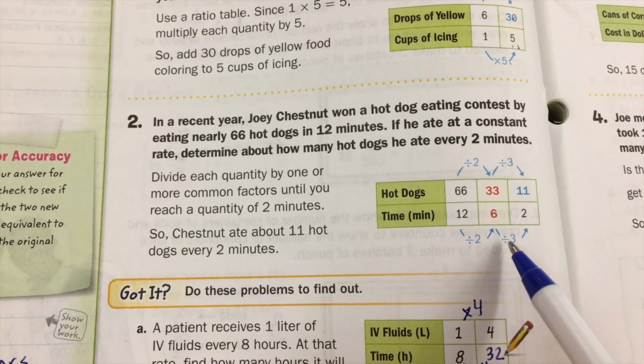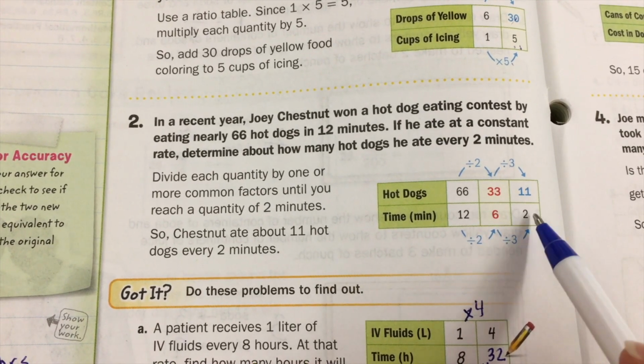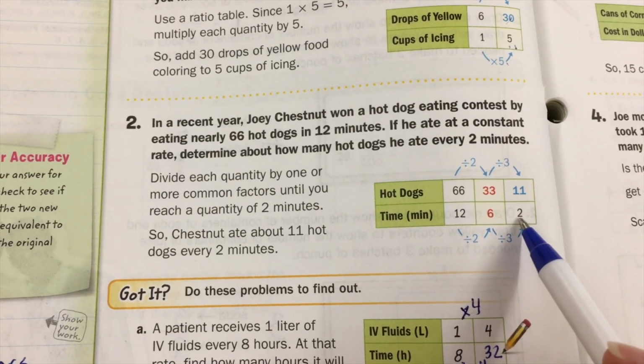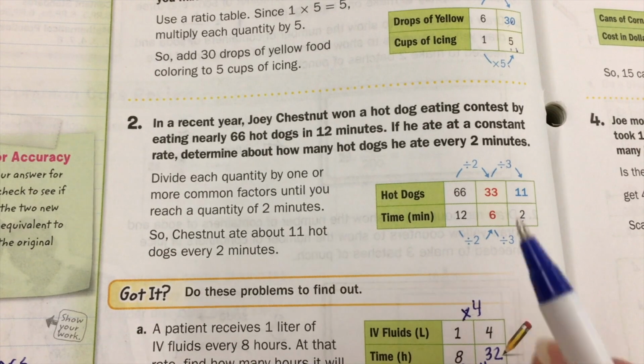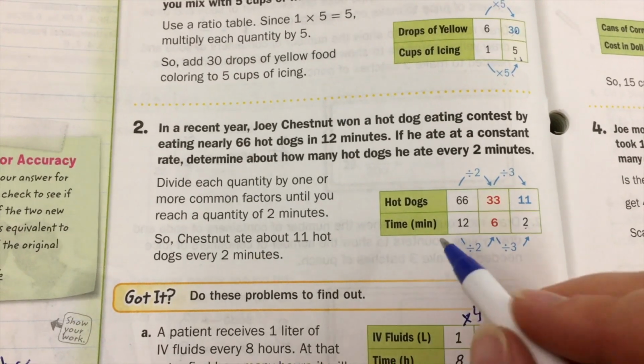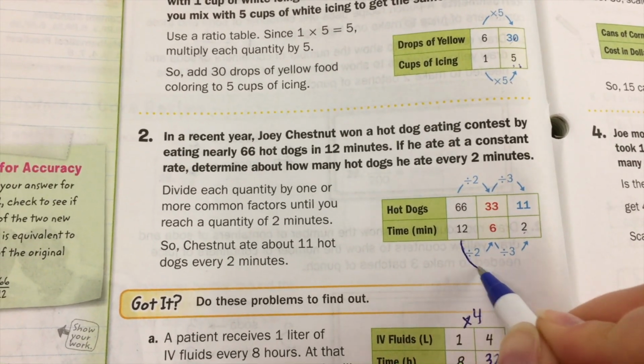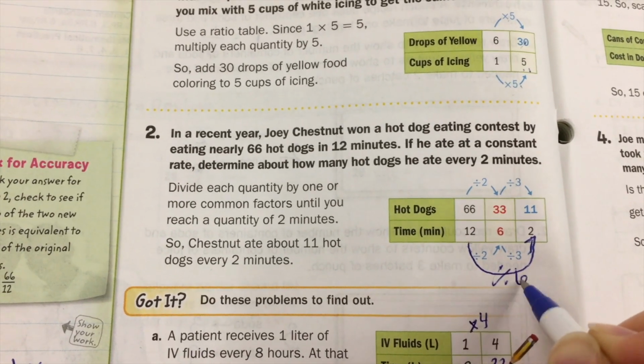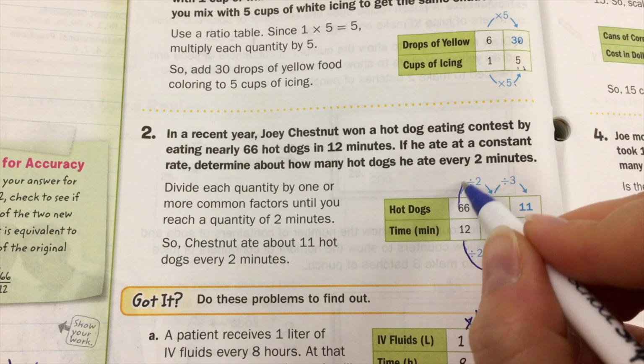6 divided by 3 is 2. Now the reason why they divided by 3 here was because we're trying to get to a 2 in the denominator. So my question is, how could you make this faster? Look, you could have done it in one step. You could have done 12 divided by 6, that equals 2.